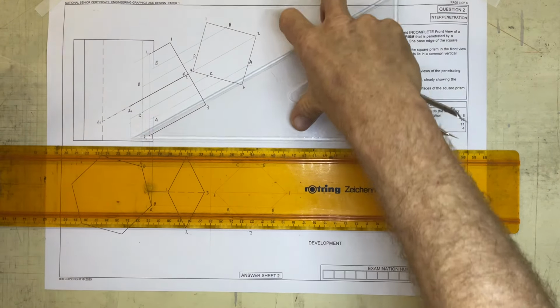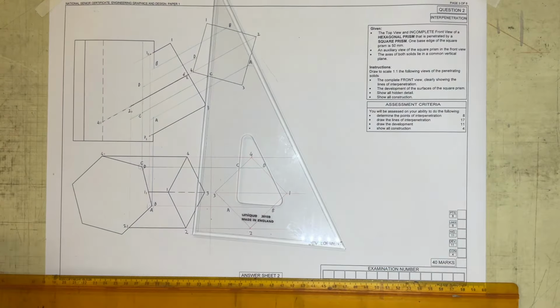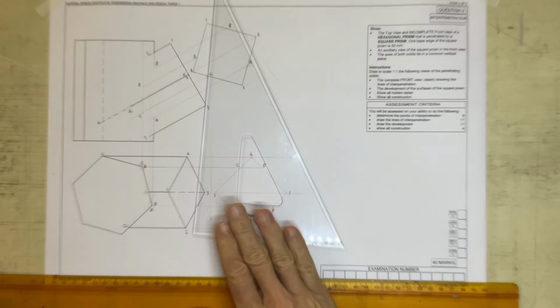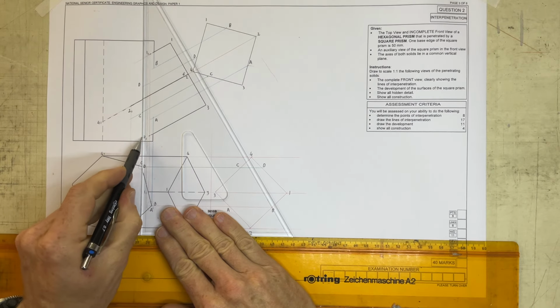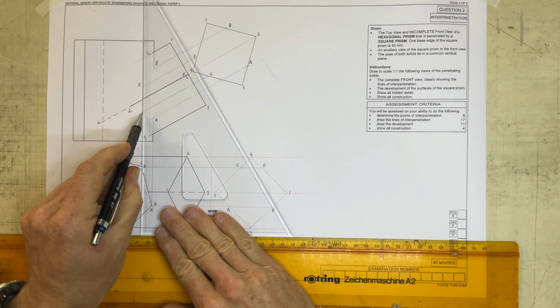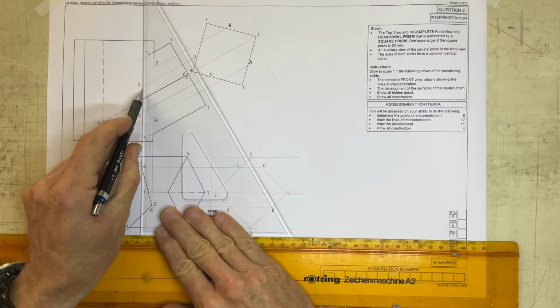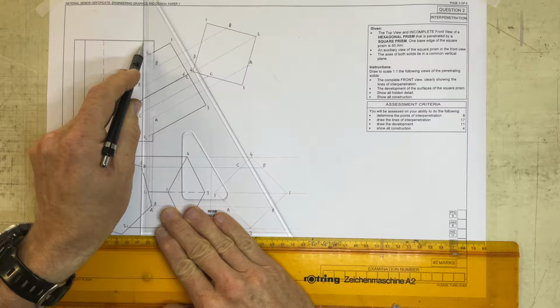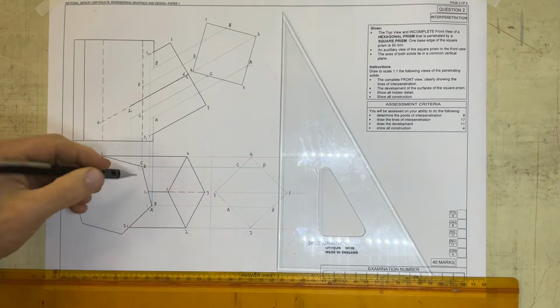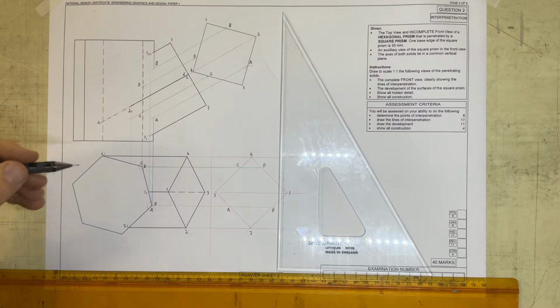Right, so you can now see that I have a hidden detail line which hasn't been drawn in for you. There's a hidden detail line coming all the way up over here. All the way up there. All right, and that is that corner that I have C and D on.